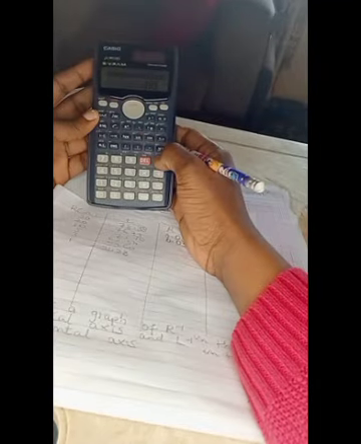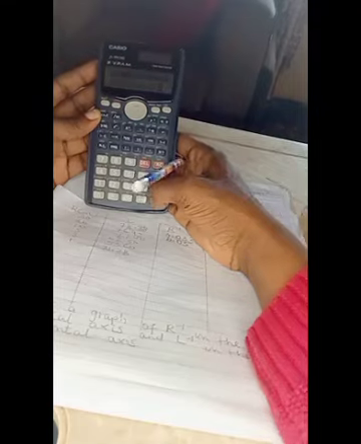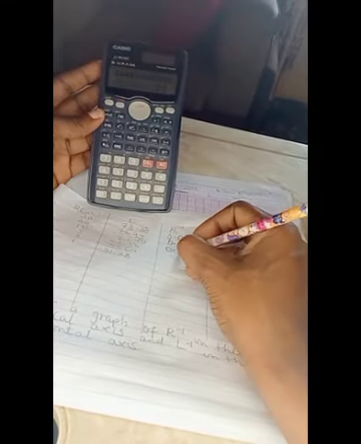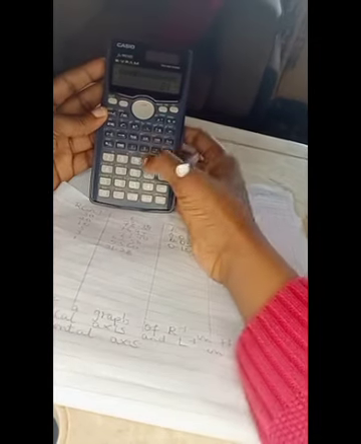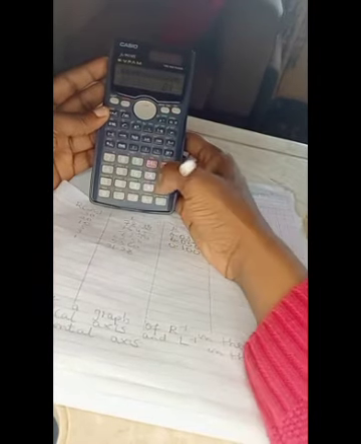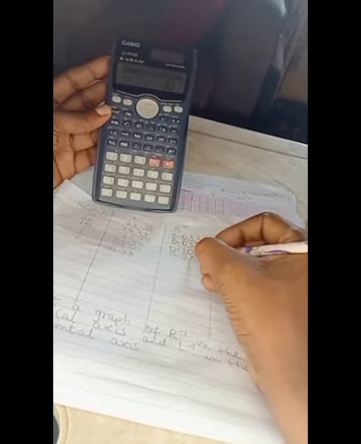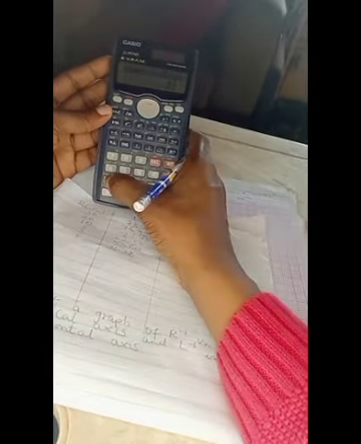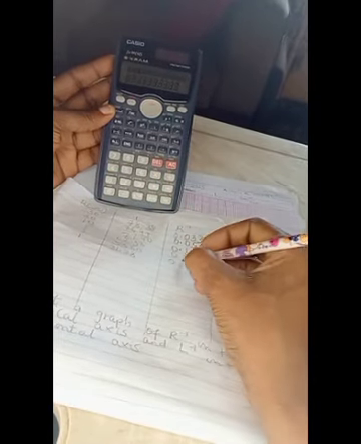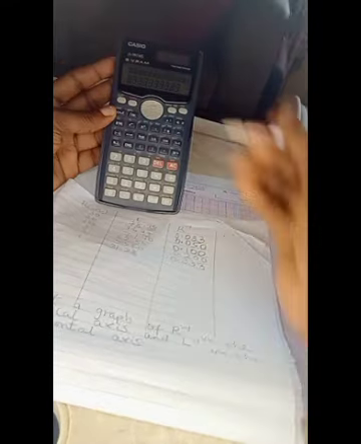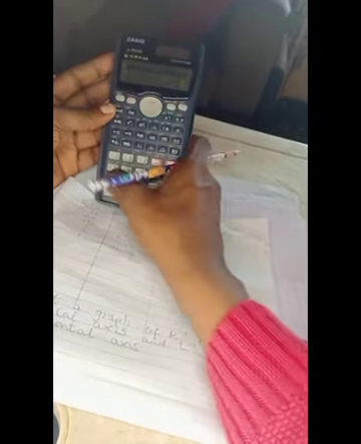The next one will be 1 divided by 10, which is 0.1. I'm just going to add 0 to the ending. Then the next one will be 1 divided by 5, which is 0.200. Next is 1 divided by 3, which is 0.333.